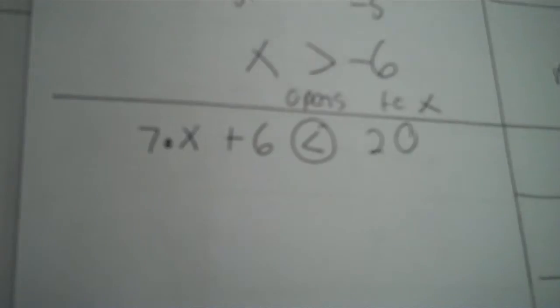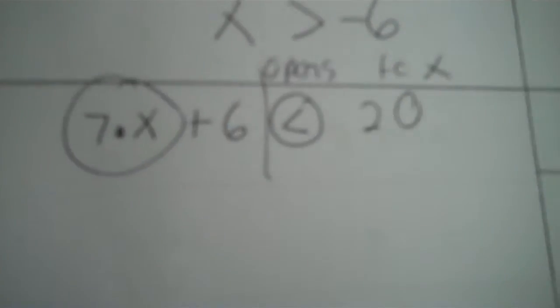Okay, 7 times x plus 6 is less than 20, so we have operations times and plus. Okay, now the plus 6 I get rid of with a minus 6. When we do that, we're going to leave the sign. Okay, I get rid of the times 7 with the divide by 7, and when we do that, 7's positive, so we leave the sign. Okay, remember the only time the sign can switch is on the division if it's with a negative.